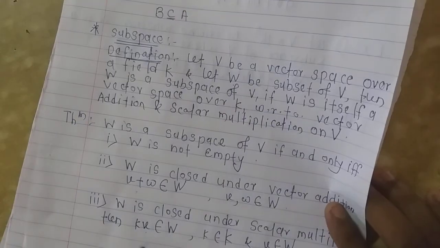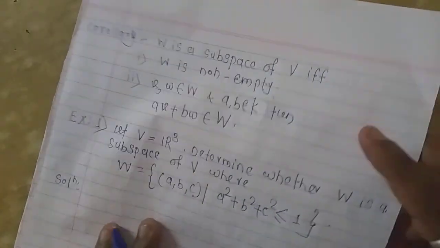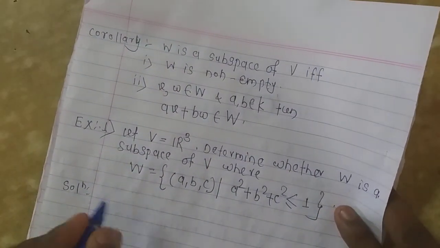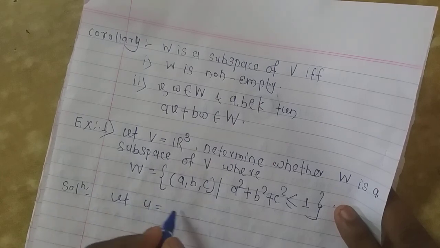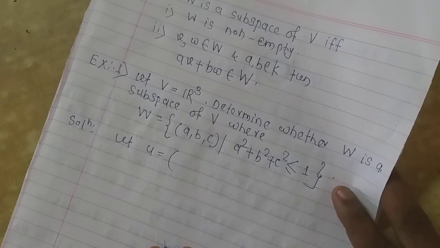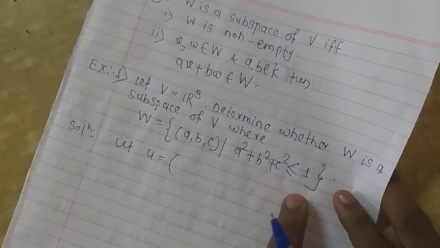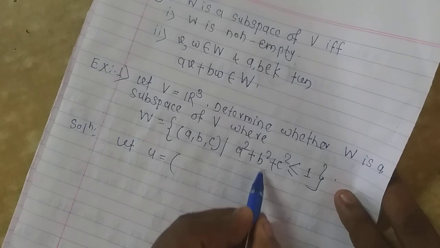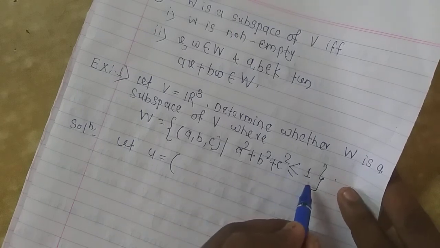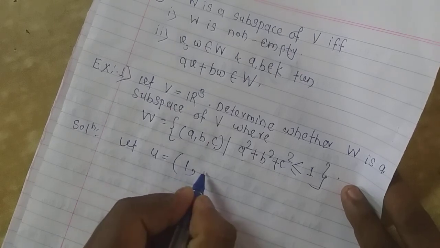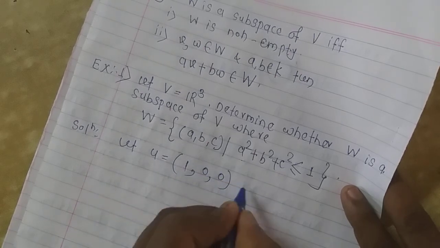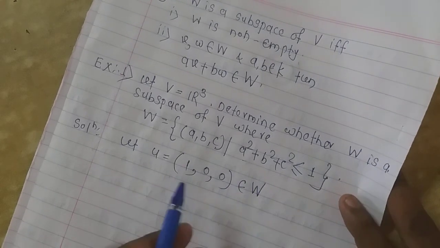Then we take condition number 2, that ku belongs to W. Let u be a vector satisfying the condition a square plus b square plus c square is less than or equal to 1, and let us assume the vector u is equal to (1, 0, 0) that belongs to W. Why does (1, 0, 0) belong to W?